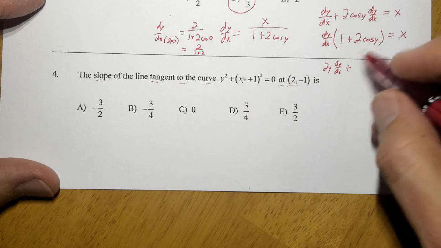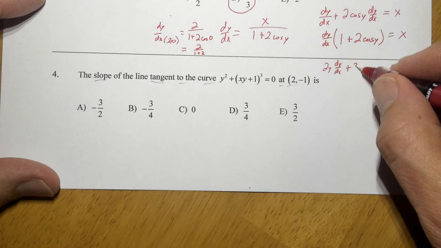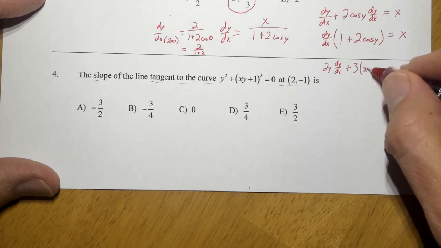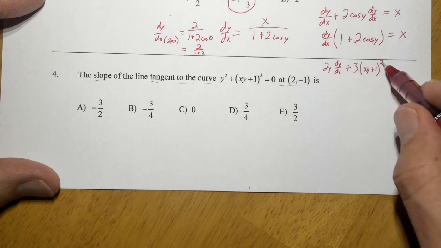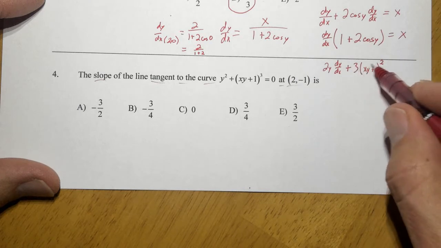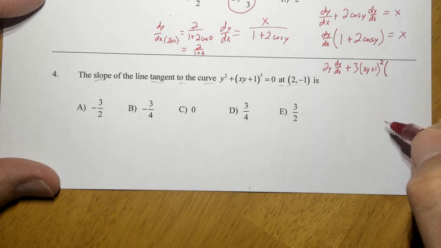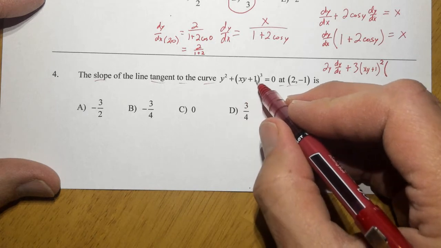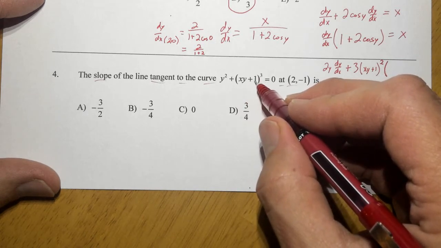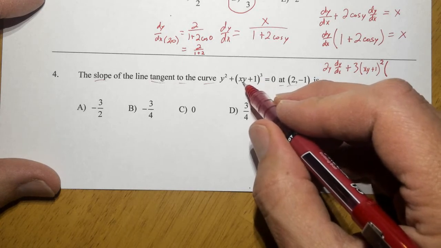Hopefully I have enough space. Okay, so 3 is, there's the cube, so that's going to come out front, and we now have (xy plus 1) being squared. So we derive the outer with respect to the inner, and now we need to multiply this by the derivative of the inner function. So when we derive this, the plus 1 there, that's a constant, so that's going to derive to 0. So we're really not worrying about that. We have to focus on the product rule right here.